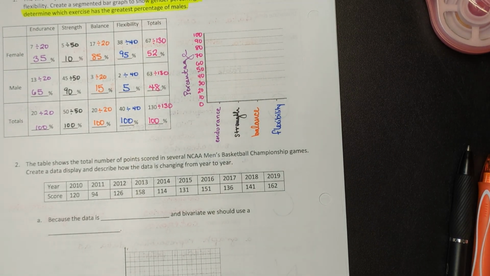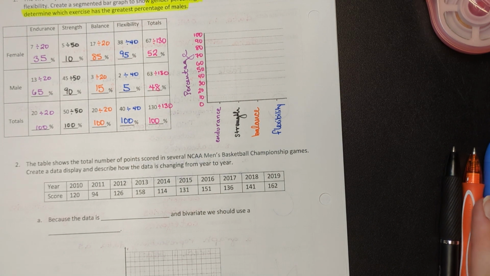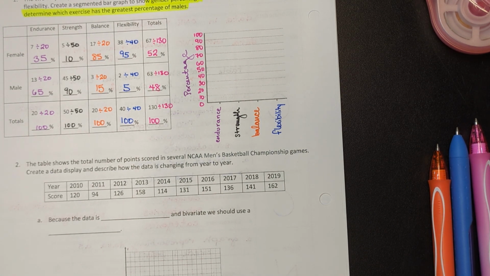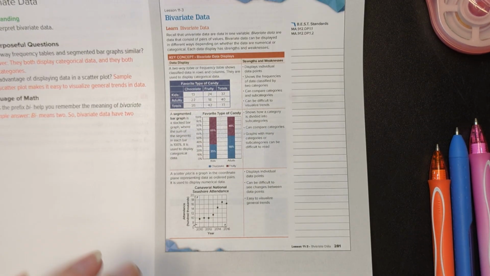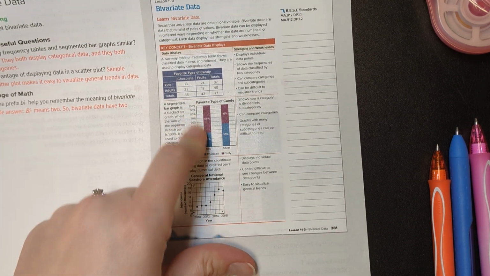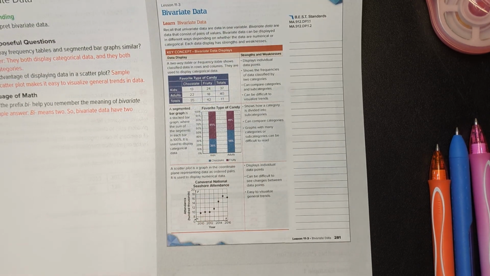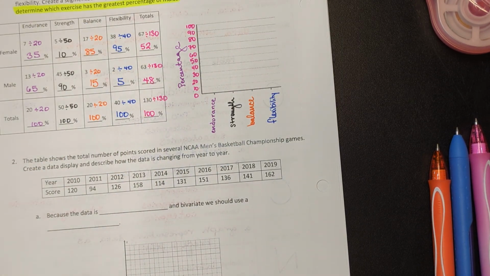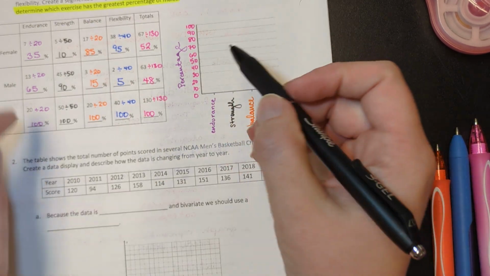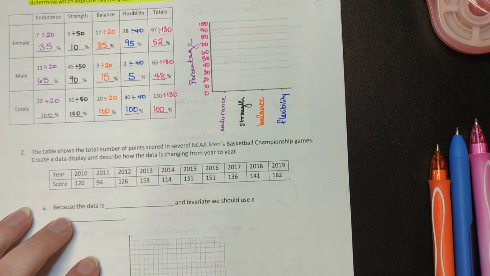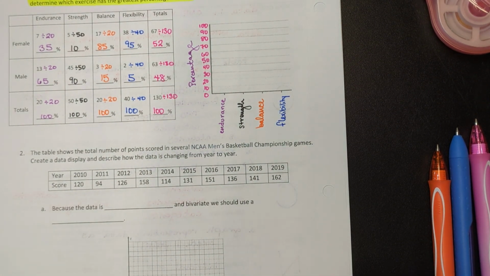Now, normally when you do a segmented bar graph, you're gonna need 2 different colors. You're gonna need a key, because you remember in the example how they used blue and purple, where blue was for chocolate and red was for fruity candy. You need something like that to figure out the females versus males. So you can use one where you color it in and one where you don't.